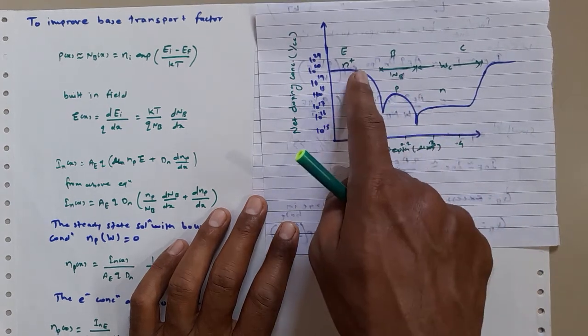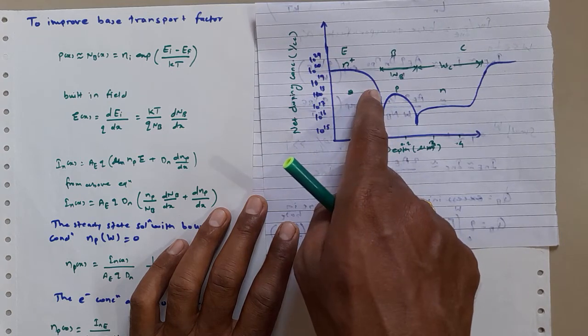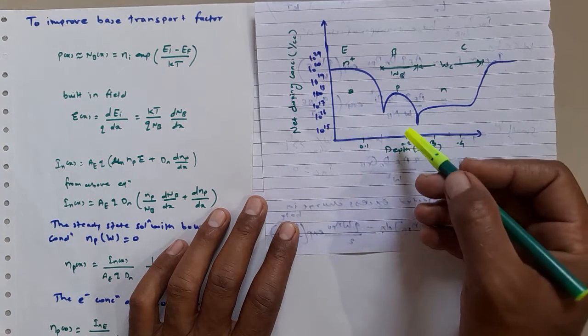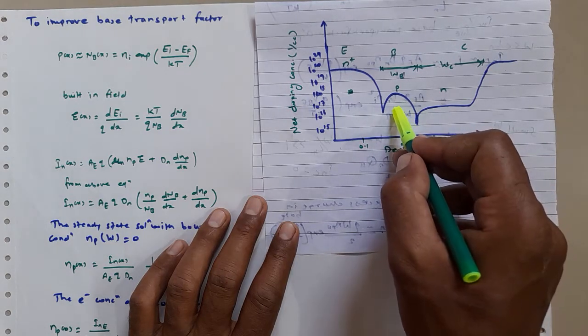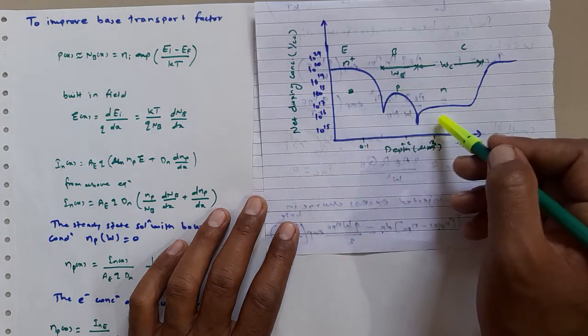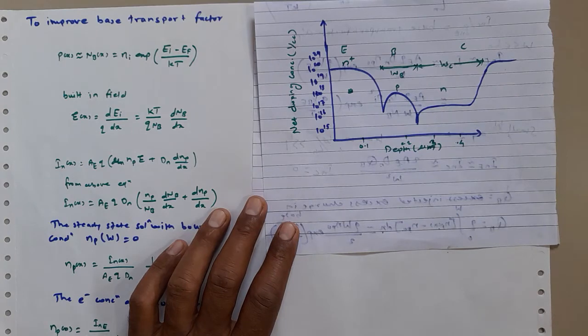But here, instead of having the steps, it is a gradient, or curvature, as shown over here. As we can see, the impurity gradient in the base is clearly seen from this one, and a heavily doped region under the collector. This can be seen in this diagram.